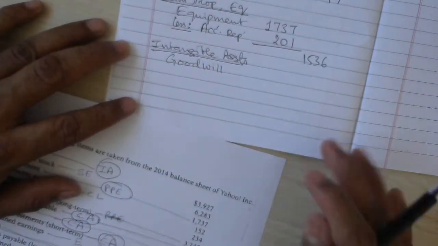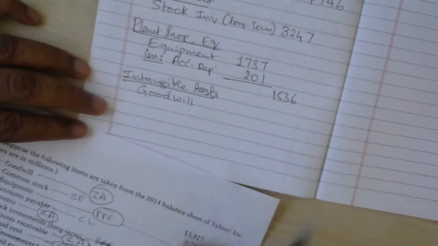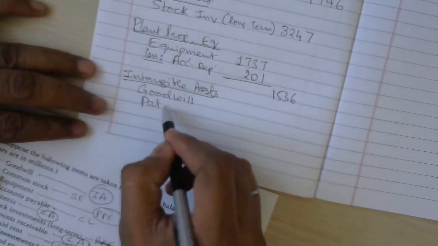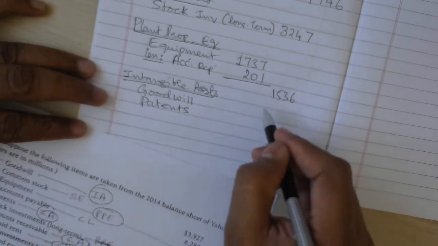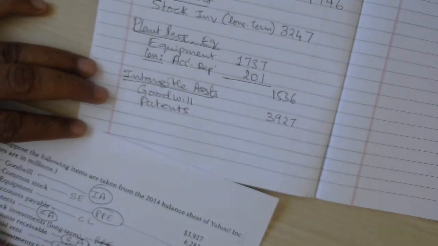Goodwill is something like the brand name of the company, its reputation and its perception among the people. And then patents, as you know, are inventions and technologies. The value of goodwill is given as 3927, and the value of patents is given as 234.